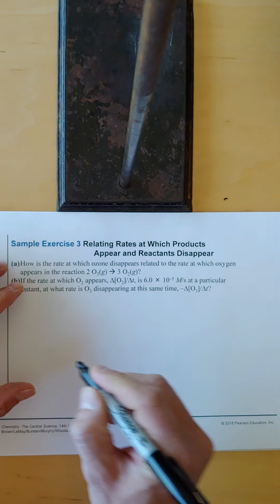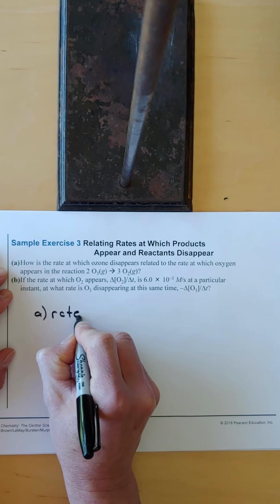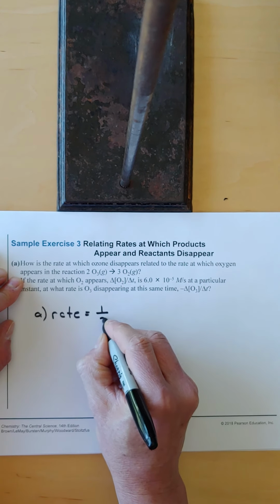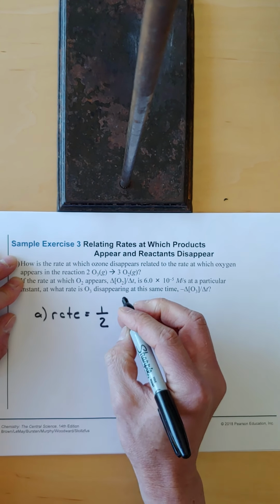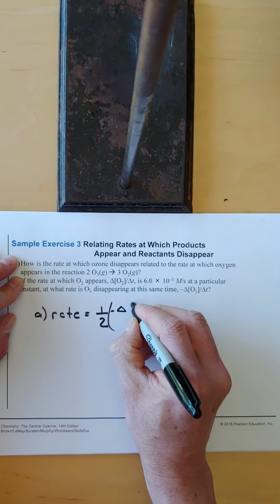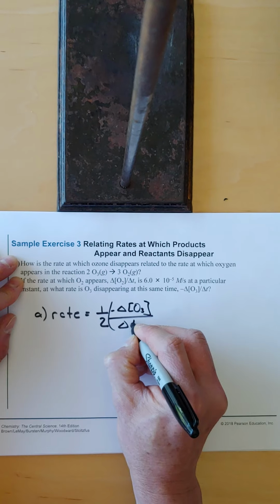So when we write out the relative rates for part A, we would say the rate is equal to 1 over 2, because that's the coefficient in front of the ozone, times minus the change in concentration of ozone over the change in time.